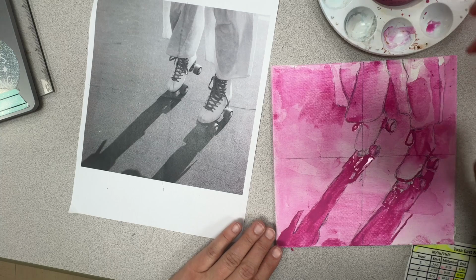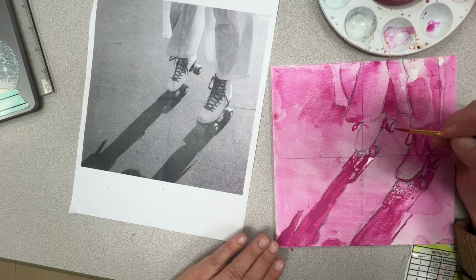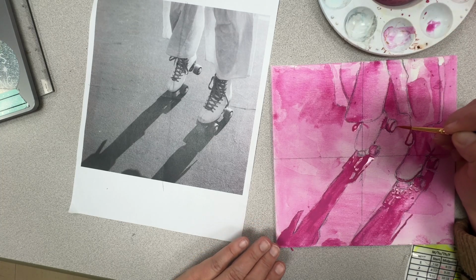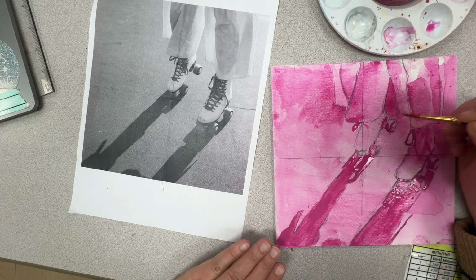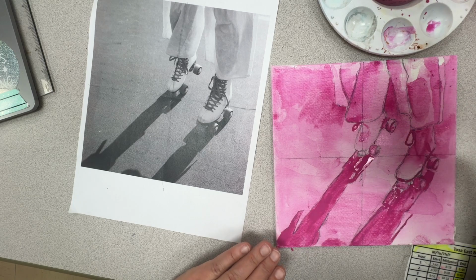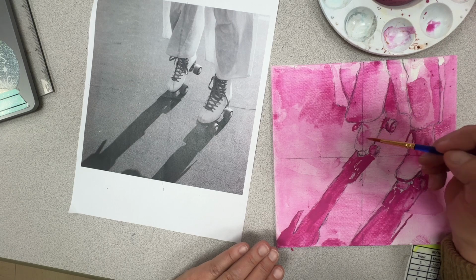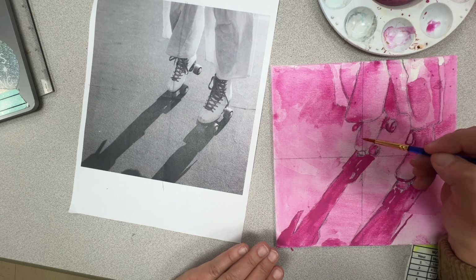Okay, I'm going to take care of this happy little wheel right here. And I'm just going to generally fill in the majority of this skate.